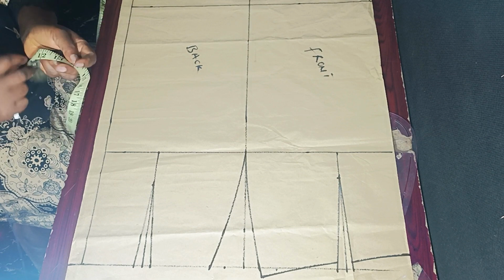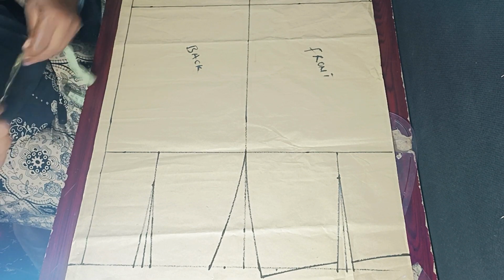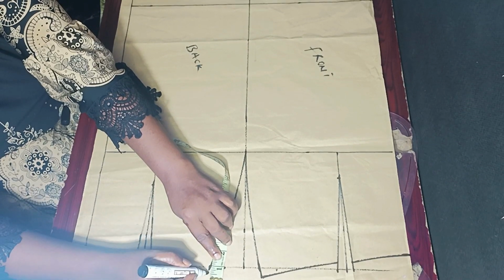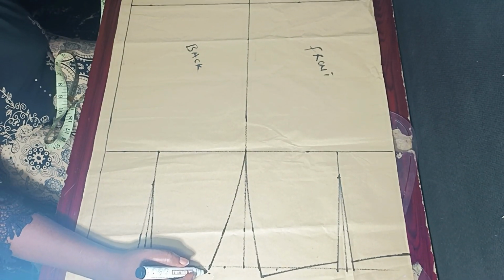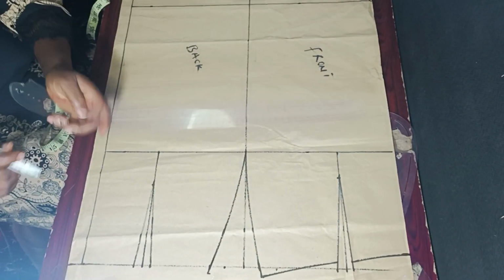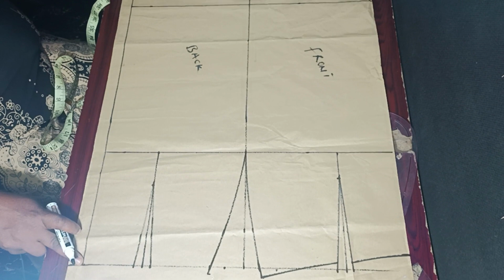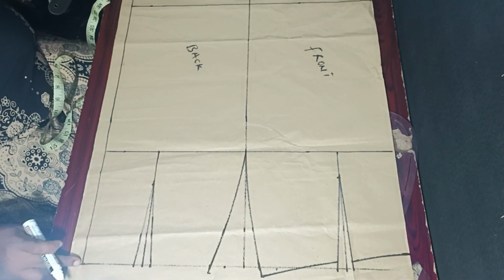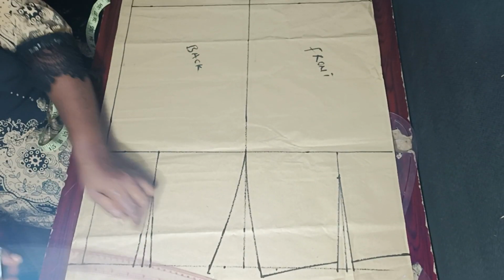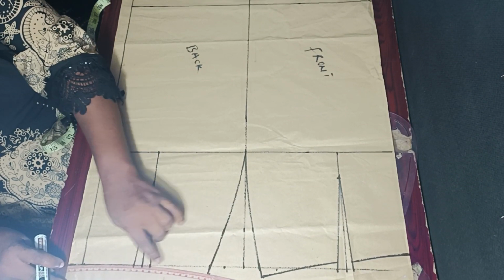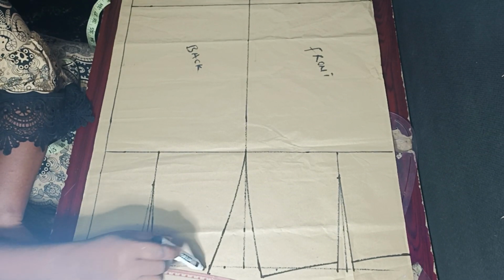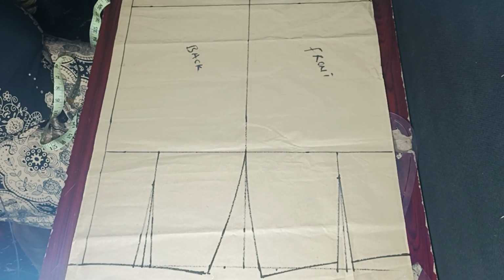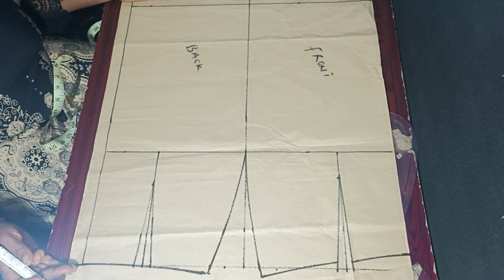What we can also do here too is to mark ½ inch on this side back. Mark ½ inch. Then from this ½ inch, we are going to be joining to the center back. We are not coming down by anything. We'll be joining on this ½ inch straight to this center back. So there, our basic skirt is ready.